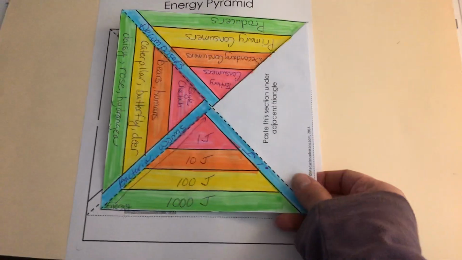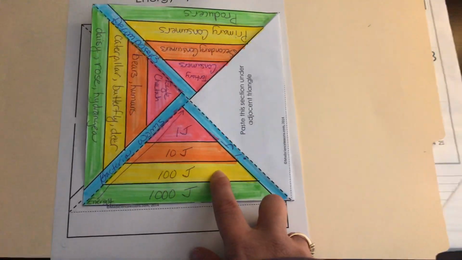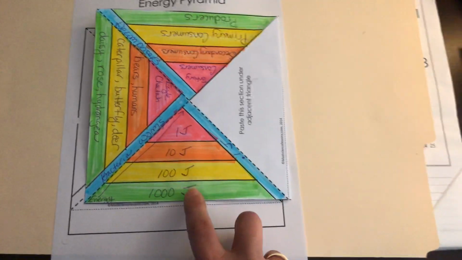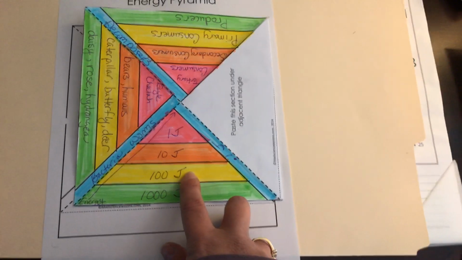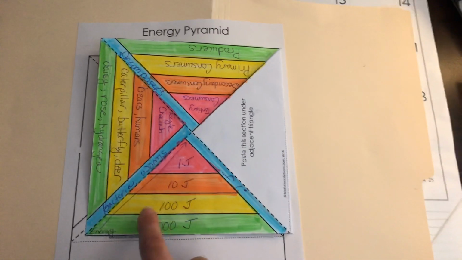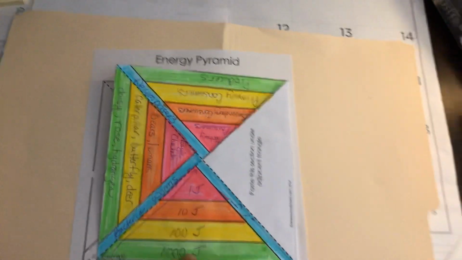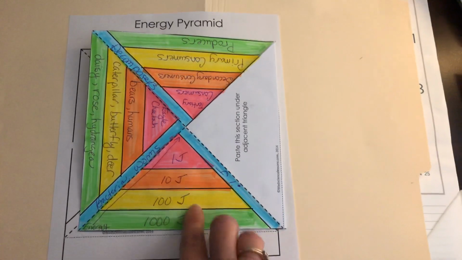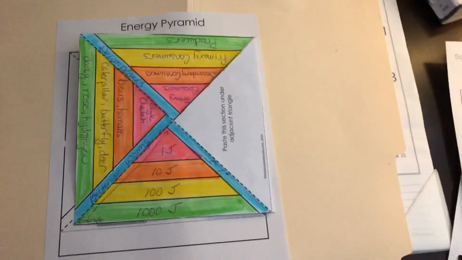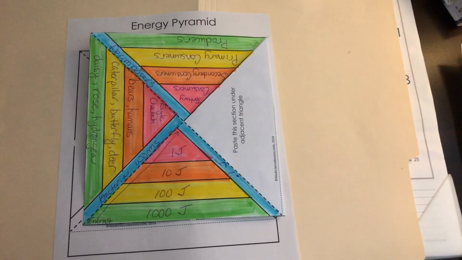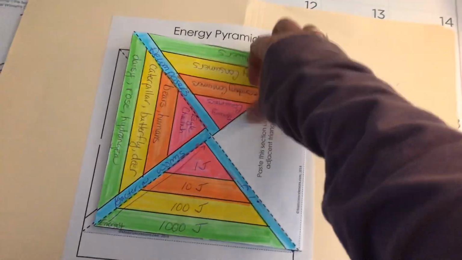Now, those creatures are getting 100 joules. So do you see how basically when we go from one level to the next, we're dividing by 10? So for every 1,000 joules worth of plants that they're eating, they're only getting 100 joules of energy. So that means they need to eat more plants in order to get enough energy to survive.